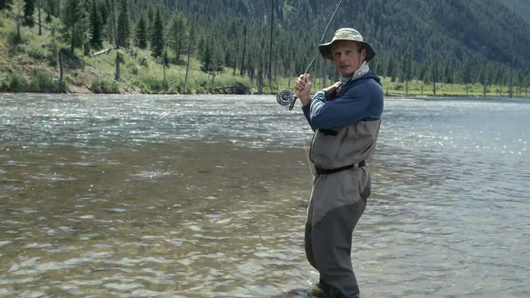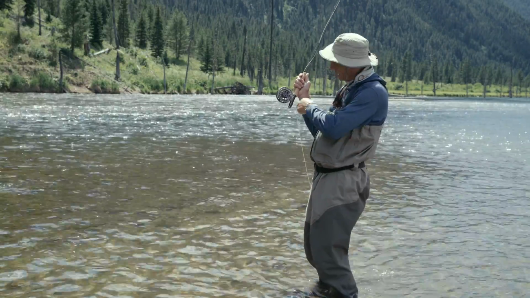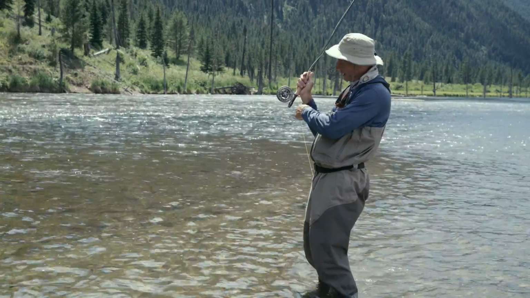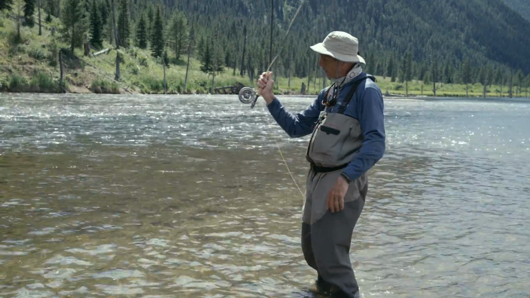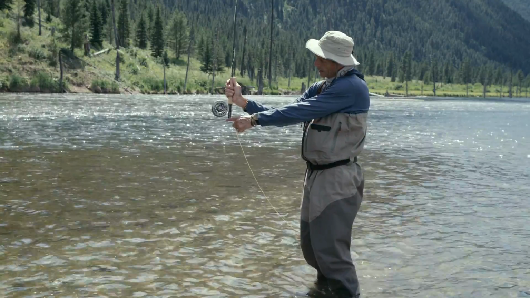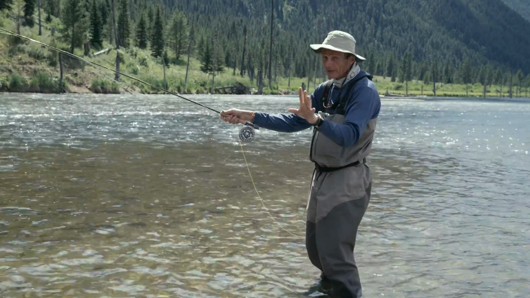The forward cast is always going to start from the key position. Key position is where your hand holding the rod is about level with your shoulder, and there's a little opening at your wrist here, a little gap. A good forward stroke has this long move, and then you close the gap with speed. Okay, here's good.